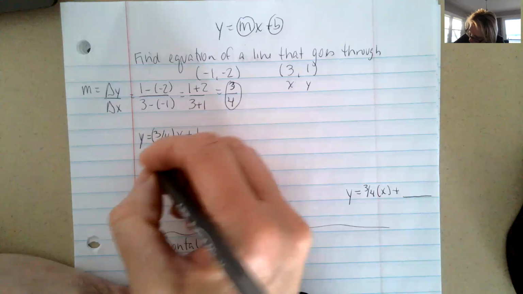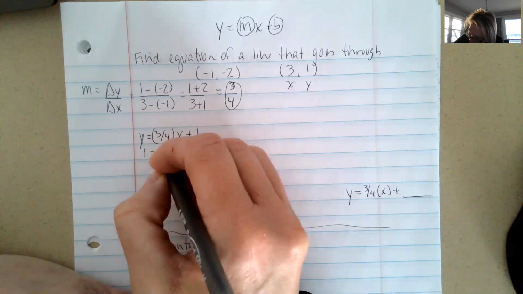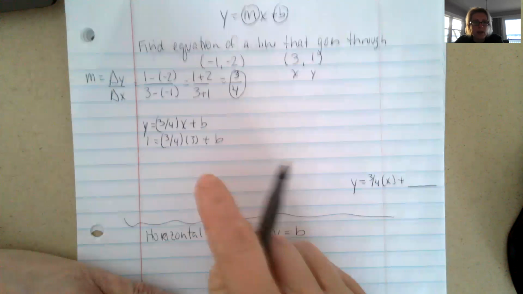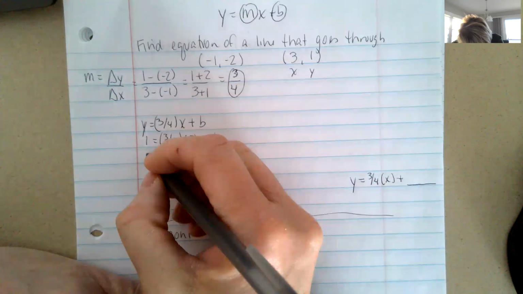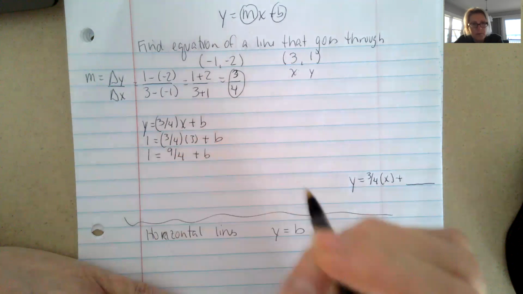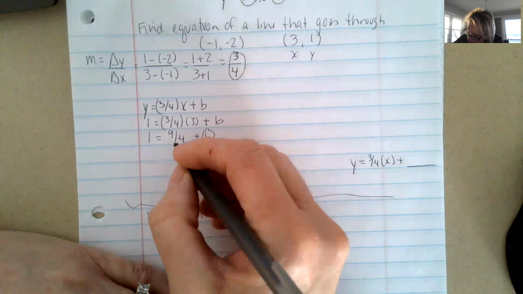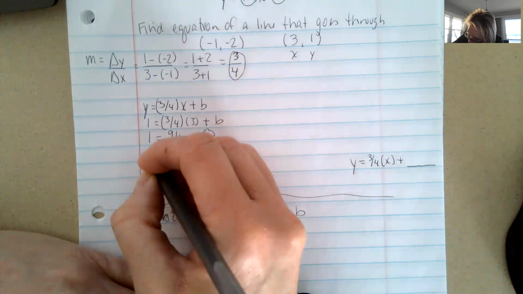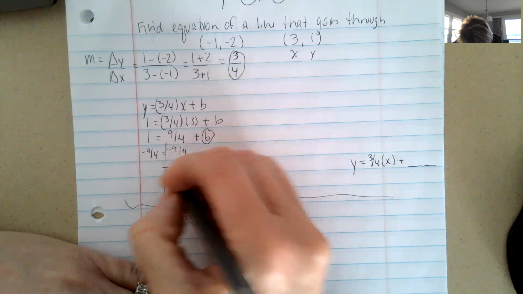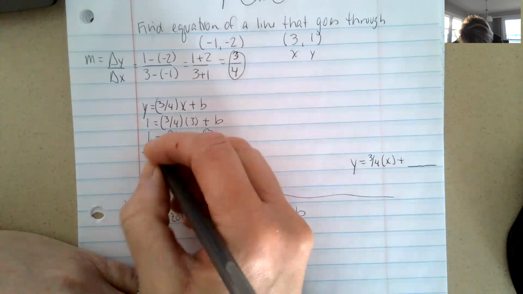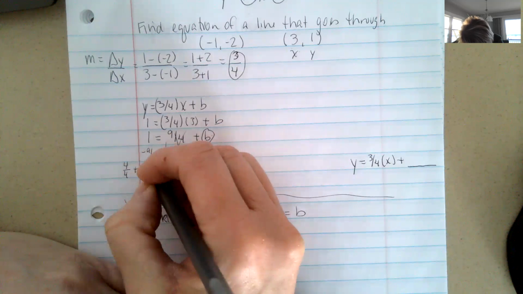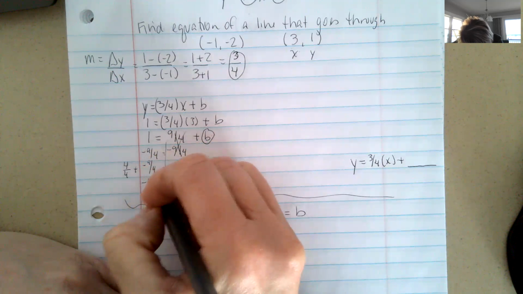So y is 1 equals 3/4 times x is 3 plus b. So now I should be able to solve for b. So 1 equals 9/4 plus b. And because I want to solve for b, I have to subtract 9/4 from both sides. So I get b over on the right. And then 1 plus 9/4 is 4/4 plus a negative 9/4 is a negative 5/4.